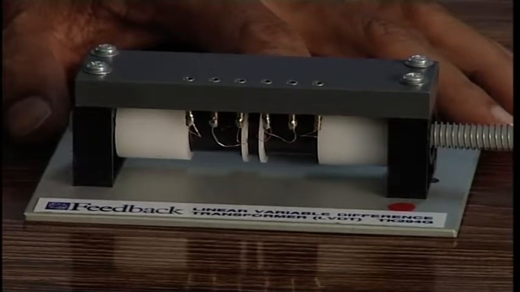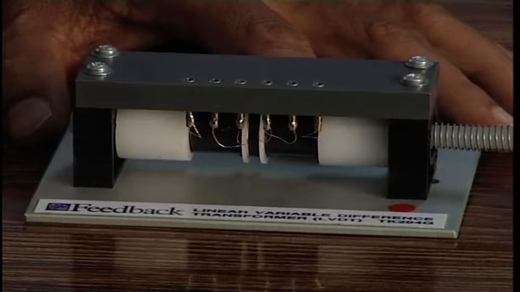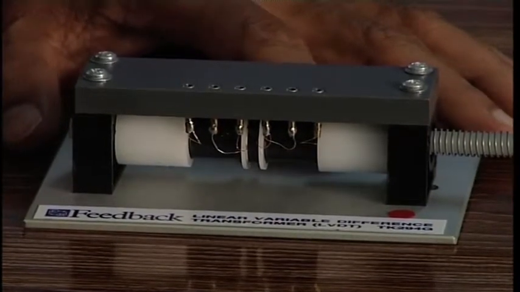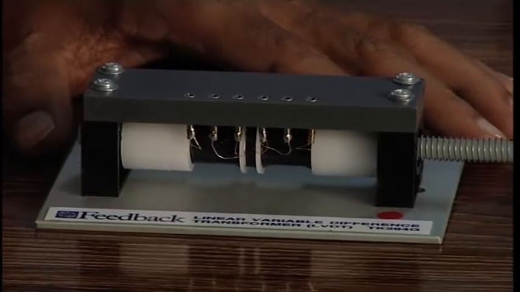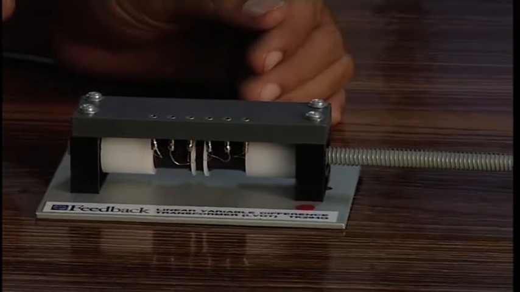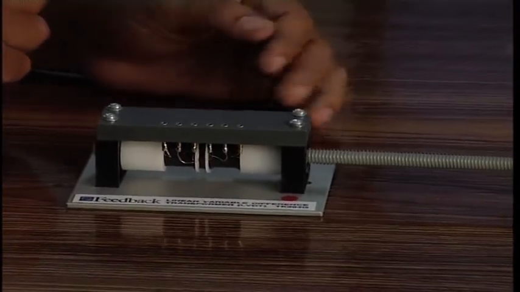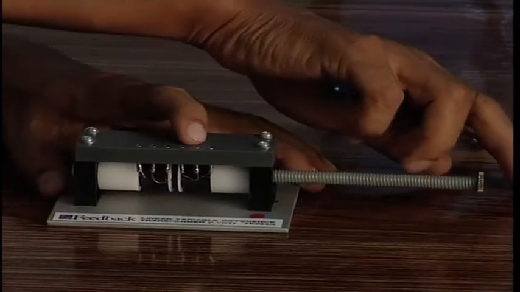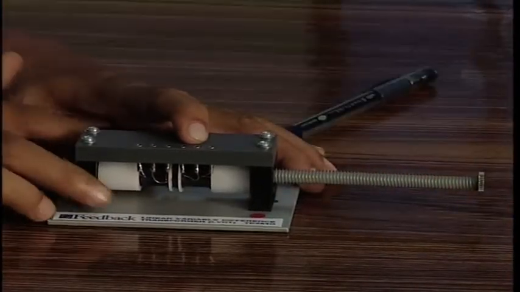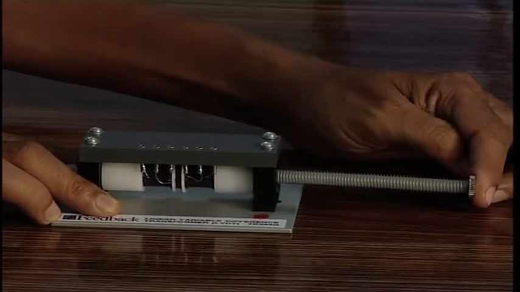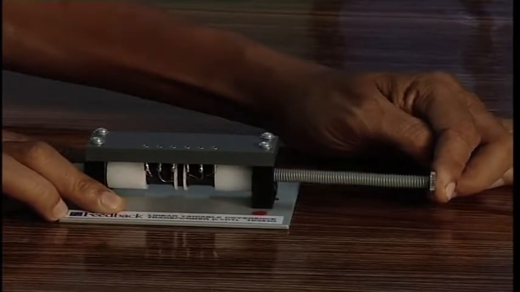The secondaries are usually connected in opposition to get a null position, and after doing the phase sensitive demodulation, I can sense on which side of the null position the core lies. You see here the soft iron core, which will move like this.